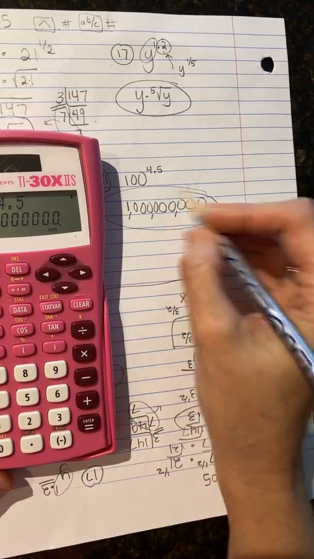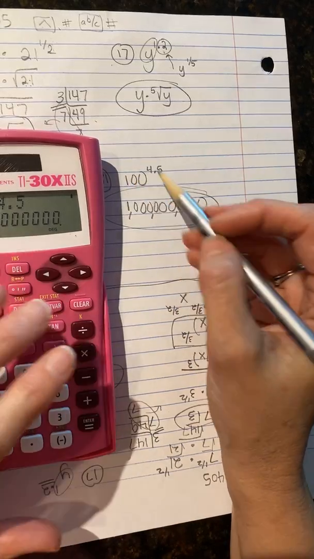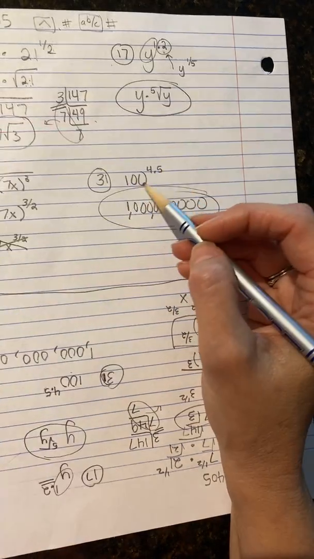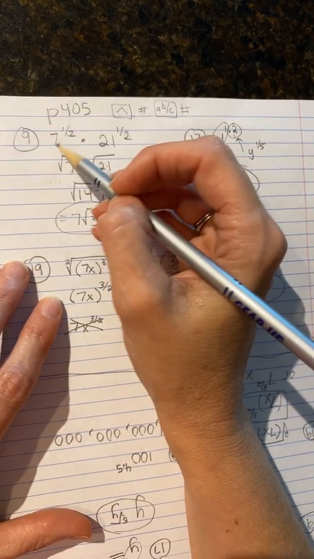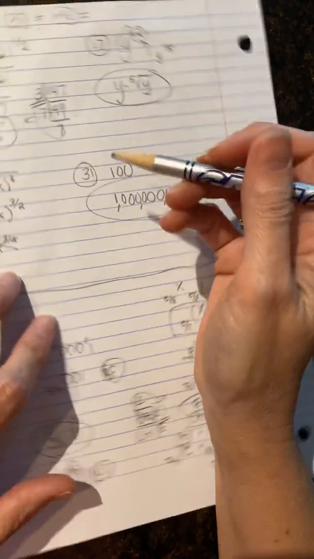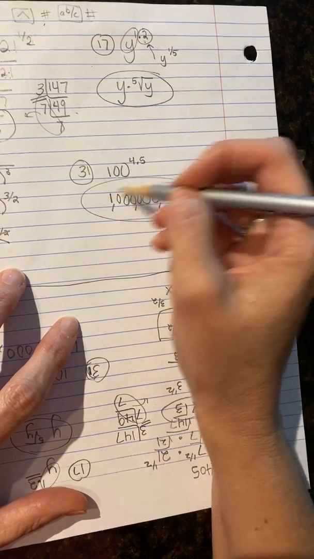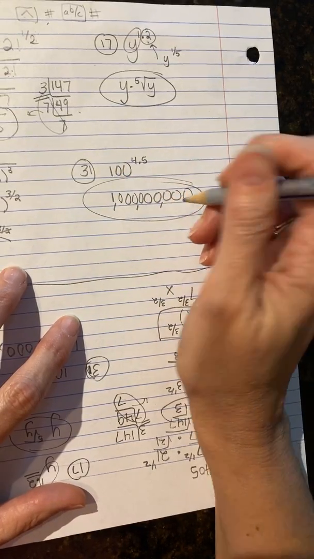So that's your answer. Some problems, if it's all numbers, just try it in a calculator. Unless you know, like square root of 7, you kind of know ahead of time it's going to be ugly. But if you don't know, then check it in a calculator and see if it just happens to be a pretty answer like this one.